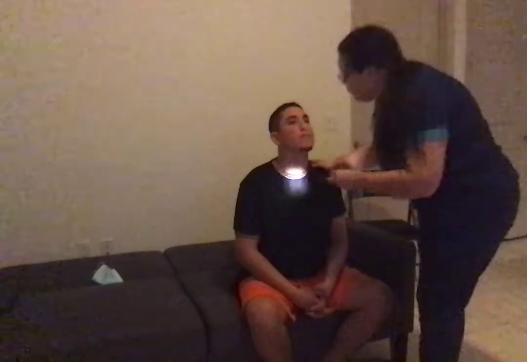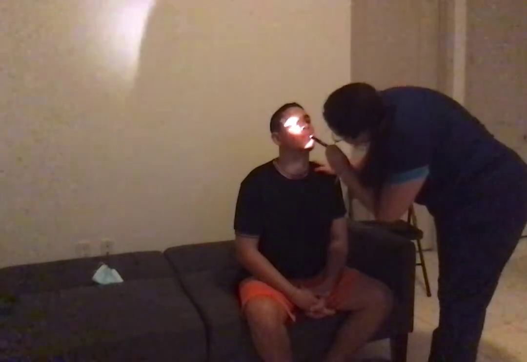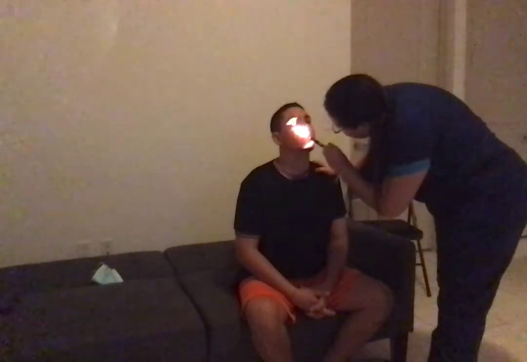Okay, and then I'm going to check his eyes. I'm going to inspect them. They look fine. I'm going to check the nose, if there's any redness, drainage, or swelling. Okay, and then I'm going to check the lips. Everything looks good. So then I'm going to move down to the trachea.